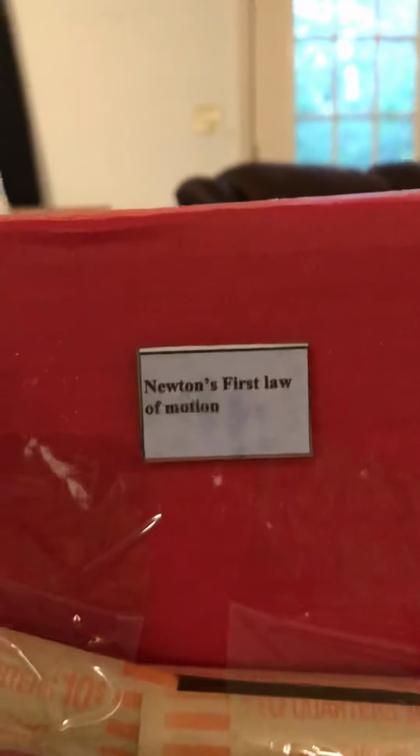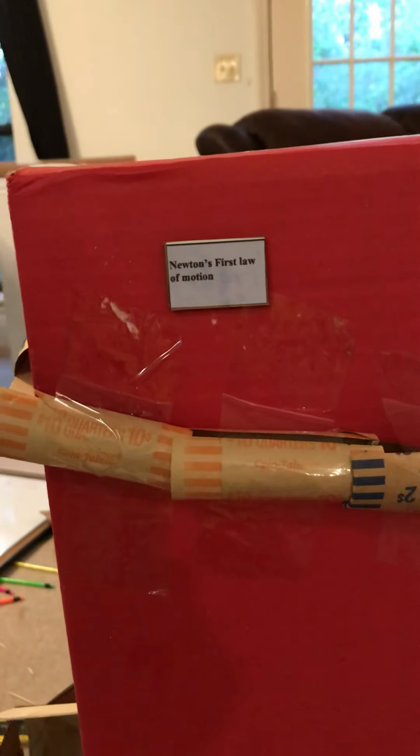We go down. Okay, here we see Newton's first law of motion. An object at rest stays at rest, and an object in motion stays in motion, unless acted upon by another force.